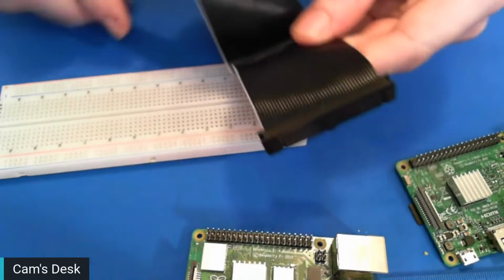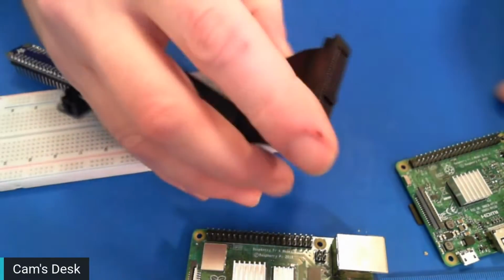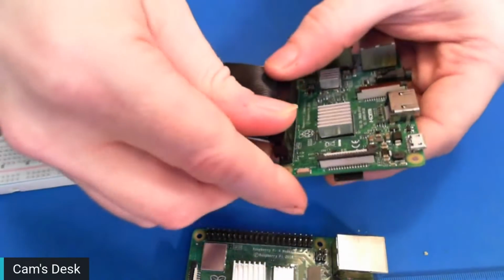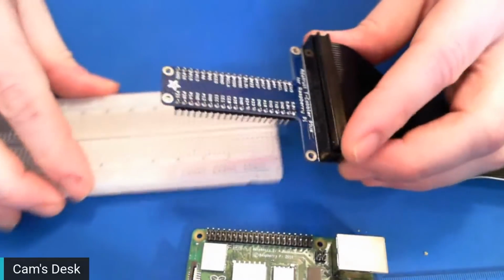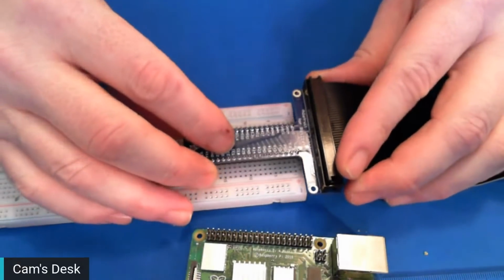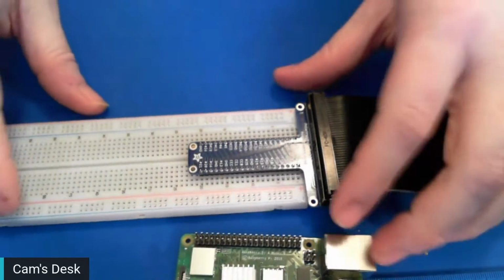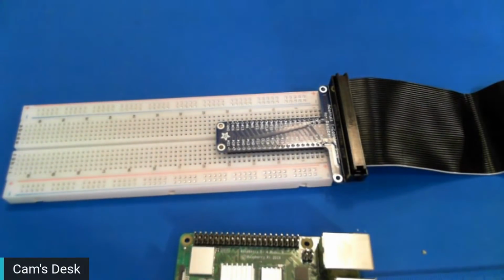Now, the idea behind a GPIO Breakout is it has a little 20-pin ribbon cable, and you connect the ribbon cable to your device on one end, and then on the other end, the breakout, you can plug right into a breadboard. So what does this do for us? Well, the breadboard is a device that's made for prototyping electronic components.